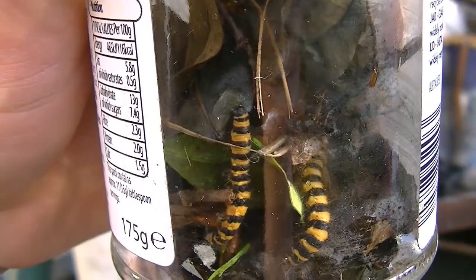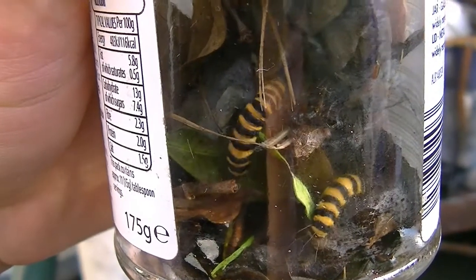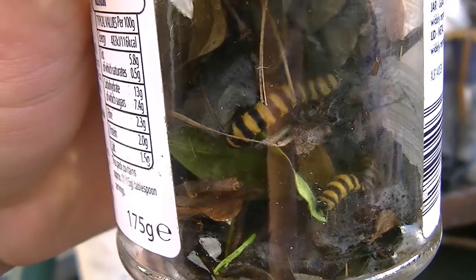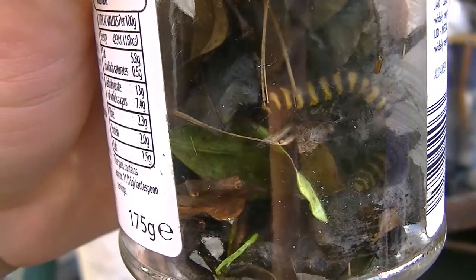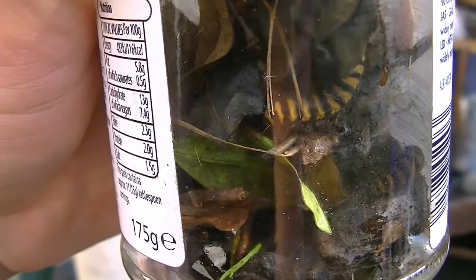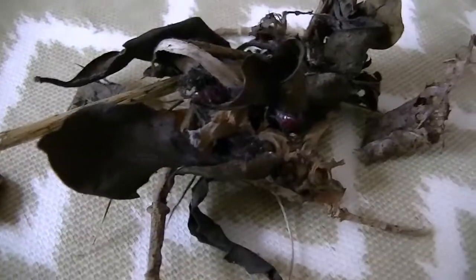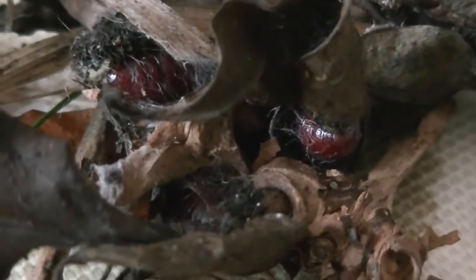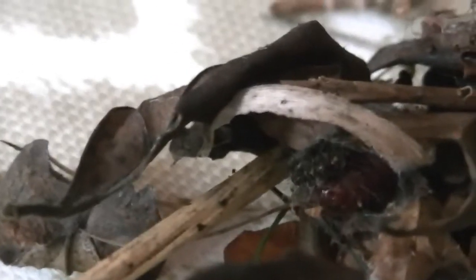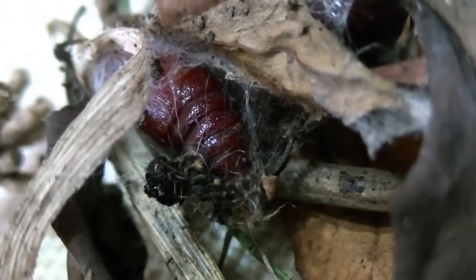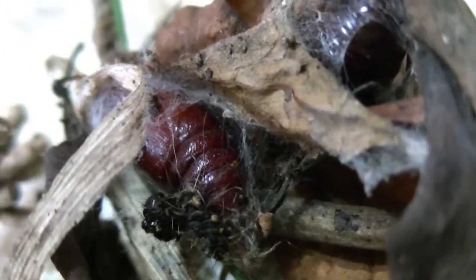Returning to our cinnabar example, I'm going to leave these caterpillars in the jar for a few days, and then I'm going to come back and see what they've left behind. Now, a few days later, I had 3 caterpillars in the end, so I've now got 3 shiny pupae. Each pupa has spun its own silk cocoon around itself to protect itself.